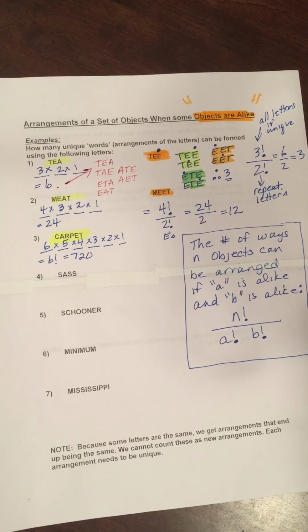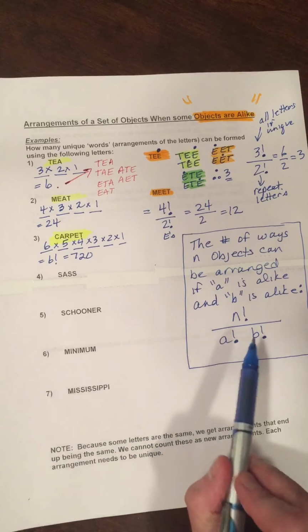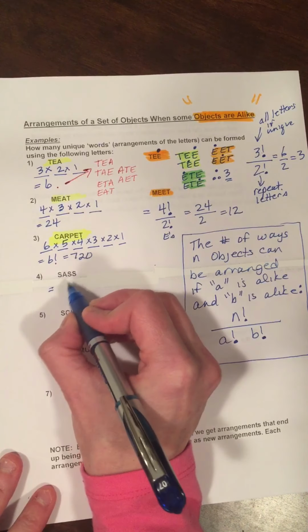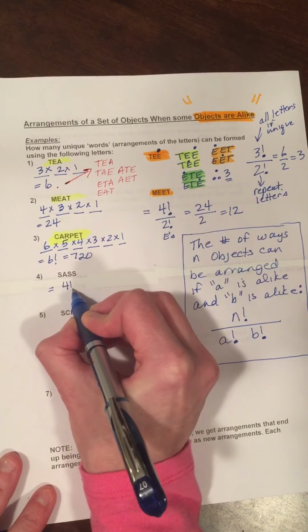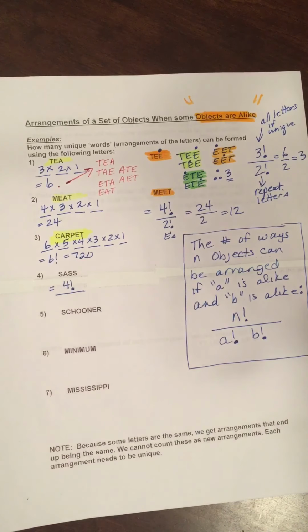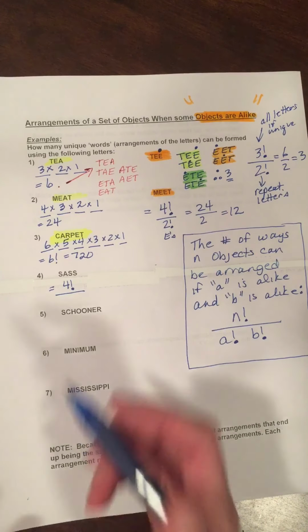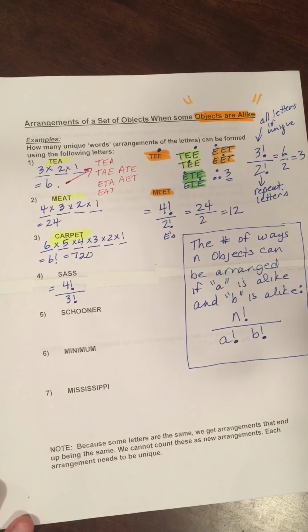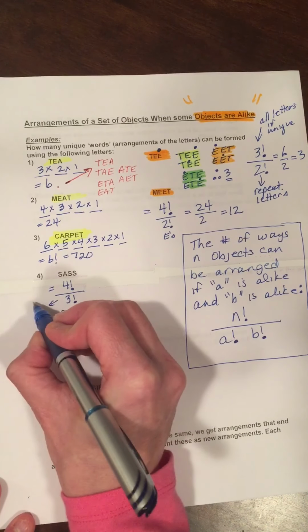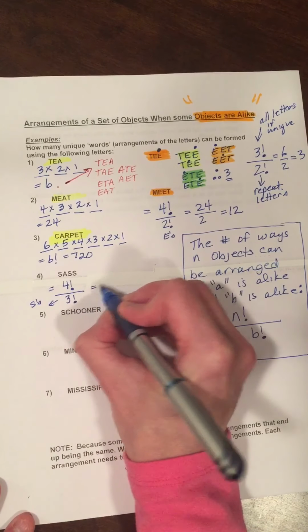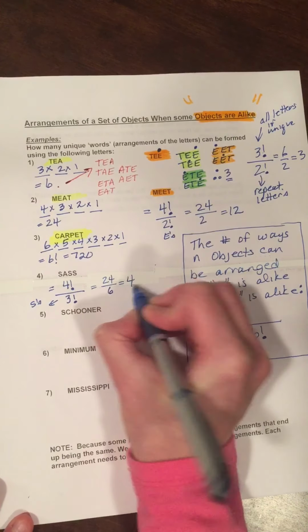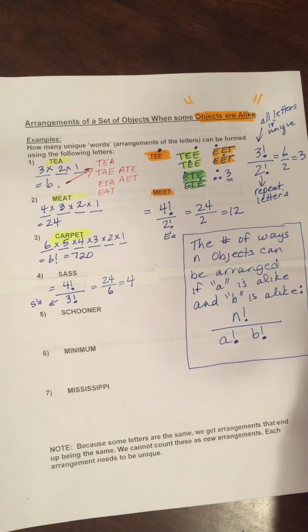Let's take a look at the word sass. If I'm following the rule, take a look at the 4 letters as if they were unique, and factor out, divide out, pull out the repetition. So in that case, I have 3 S's that are repeating. 24 divided by 6 gives me 4 possibilities.